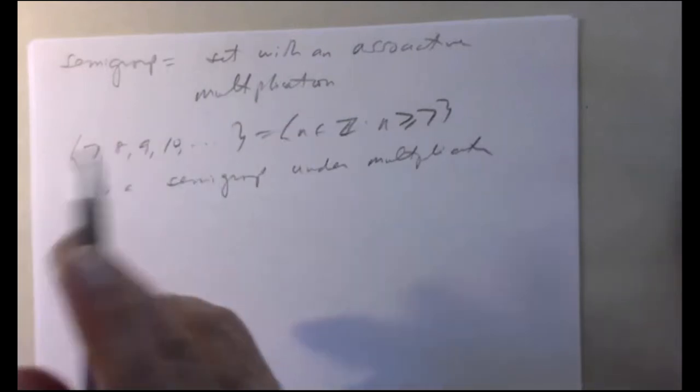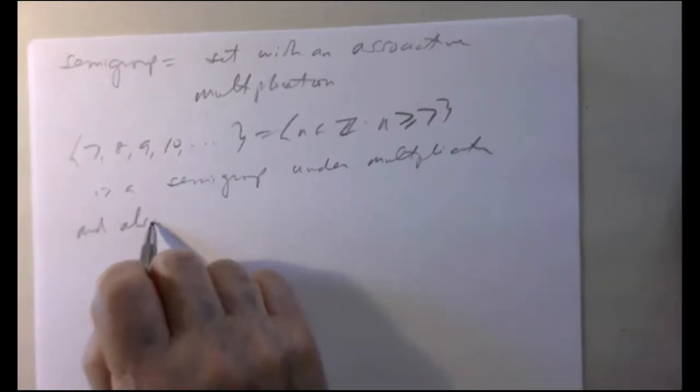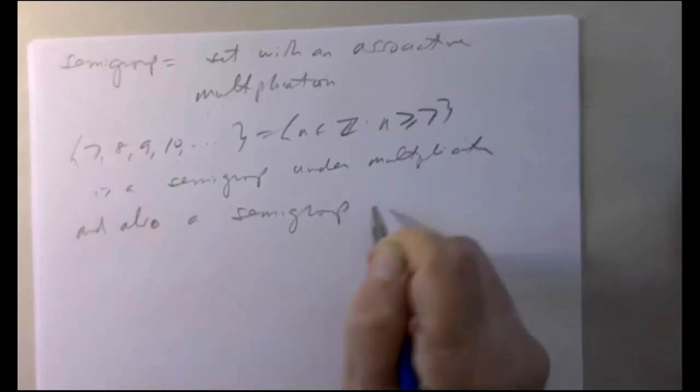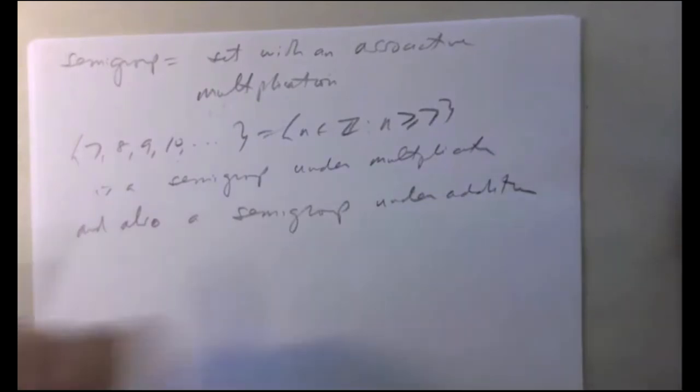And multiplication is associative. And it's also a semigroup under addition, because if you add any two numbers in this set, you get another number in the set.